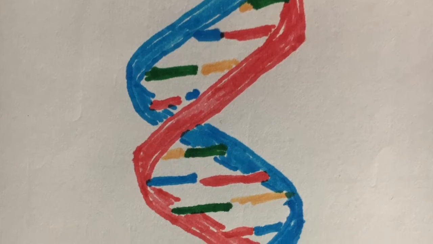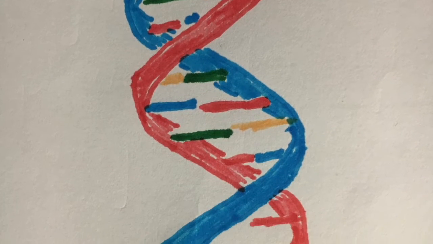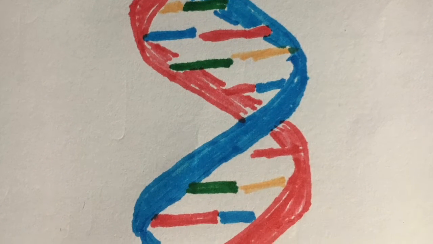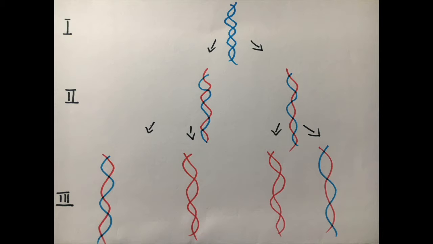The model of DNA was first constructed by Watson and Crick in 1953. Okay, let's look at the DNA replication process.